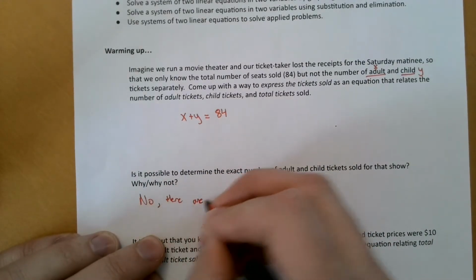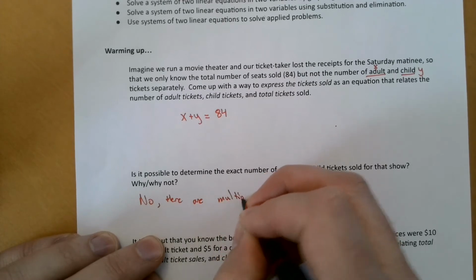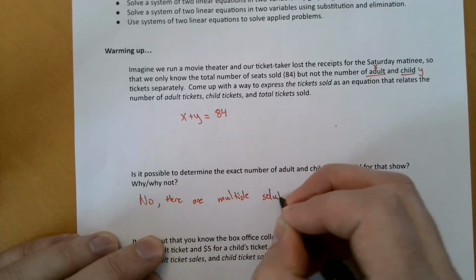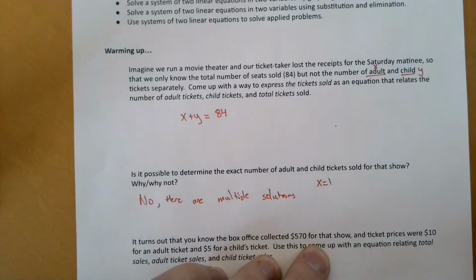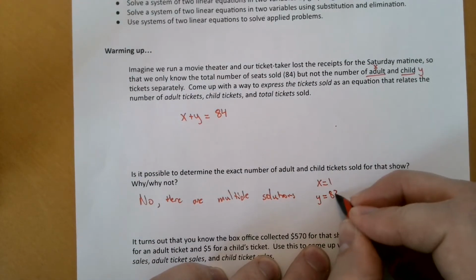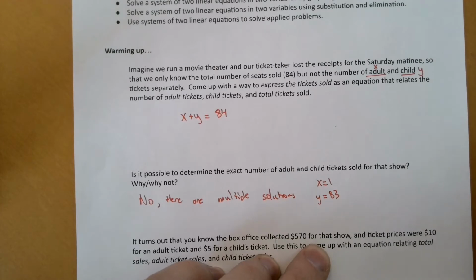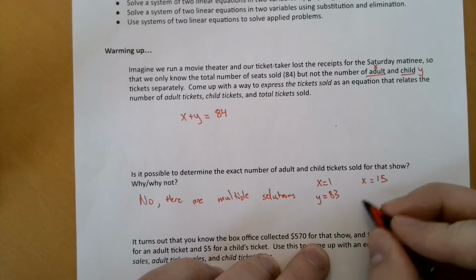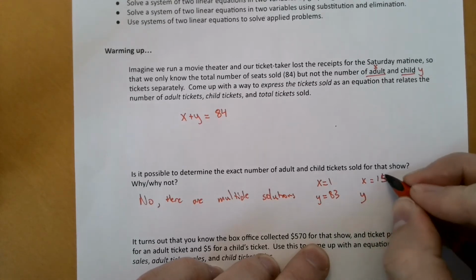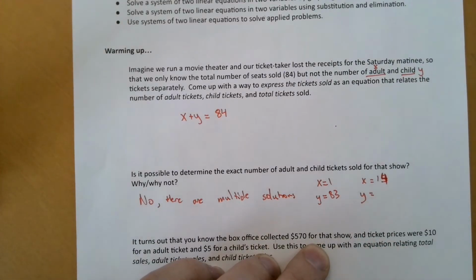There are multiple solutions. For example, if x was 1, meaning we sold 1 adult ticket, then we sold 83 children tickets. If x was 14, then we sold 84 minus 14, which means we sold 14 adult and 70 children tickets, etc., right?